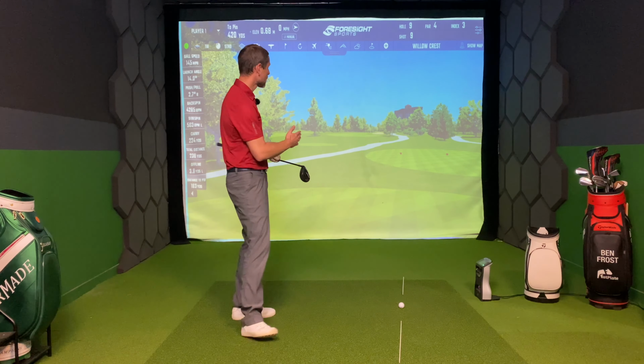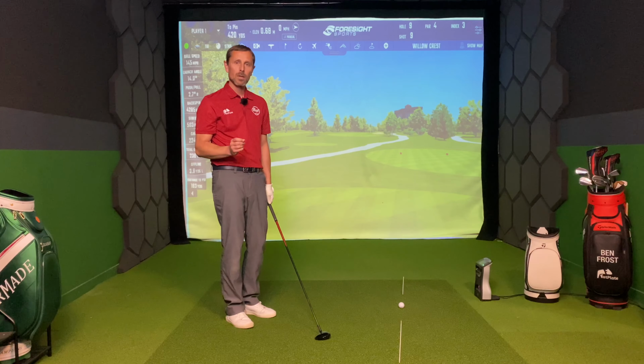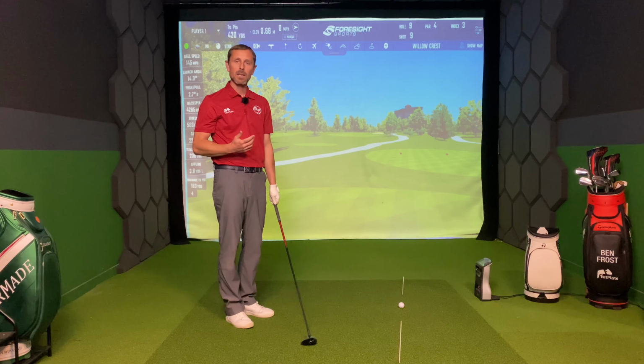The slice is caused by an excessively out to in swing path, so the club head is travelling too far to the left of target through impact, and then you have an excessively open face. So when the face points to the right of the direction of the swing, the ball curves to the right through the air. The fade still needs an out to in swing path and an open face, but much less so than you have right now. So if we can get the club head moving just slightly left of target and have the face only a little bit open, your slice will be changed into a fade.